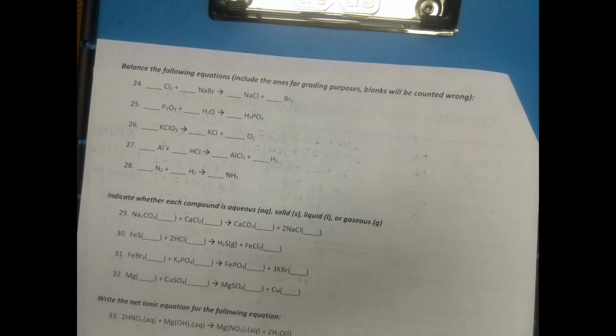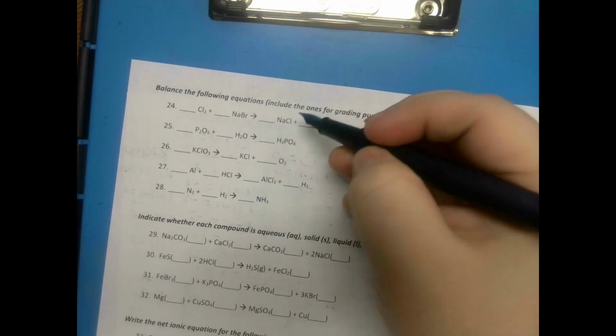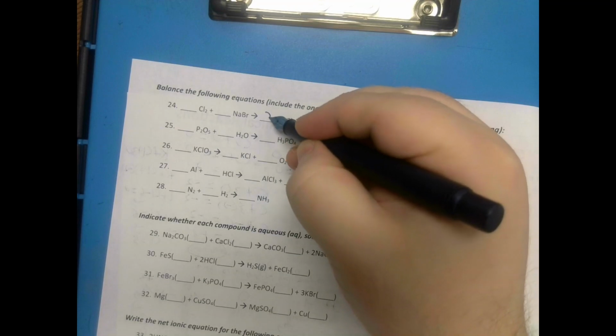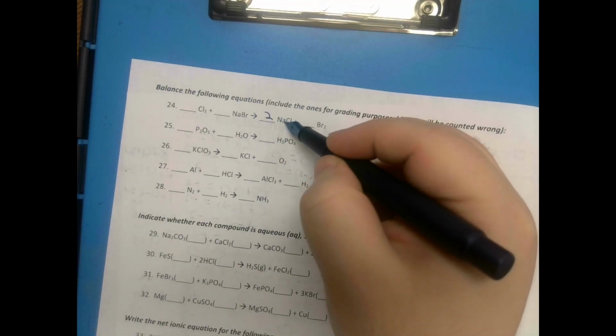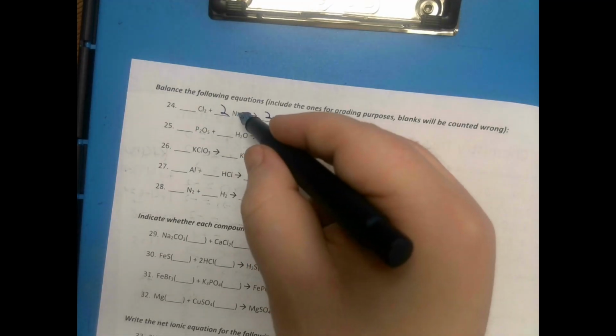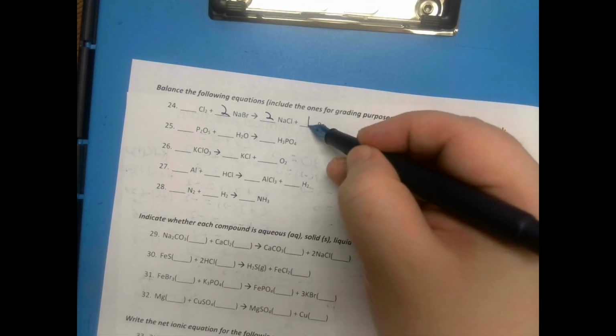Everyone did good on the balancing. So we have 1 chlorine here, 2 chlorine there, so we need to double up on the right-hand side. That gives us 2 sodium and 1 sodium here, so we need to double this up. Now we have 2 bromine, so that's good. Yes?